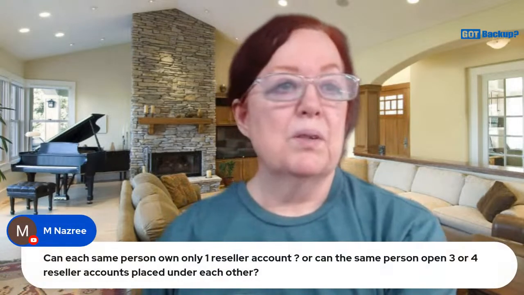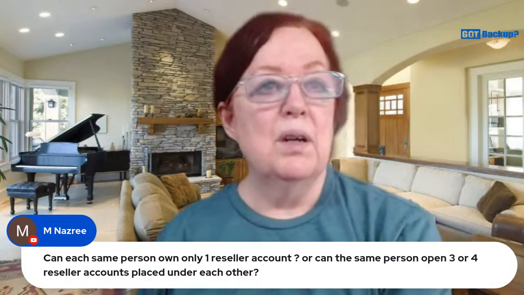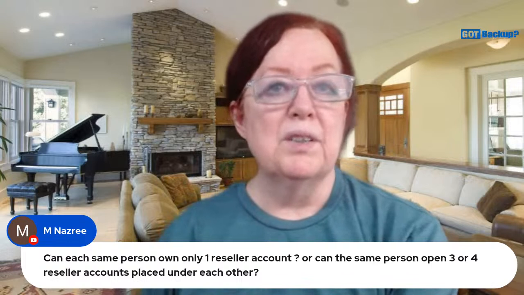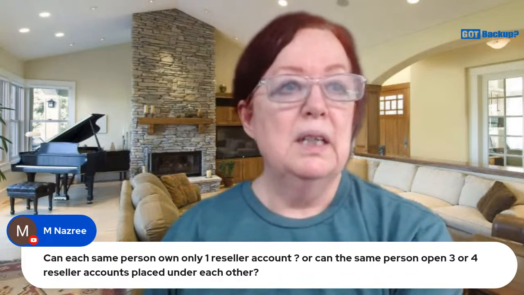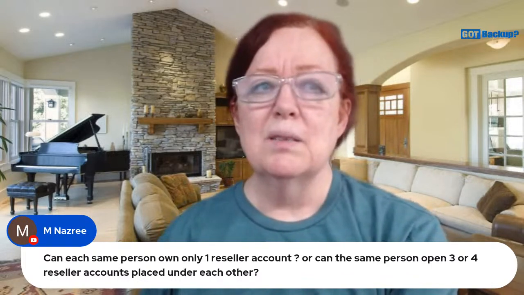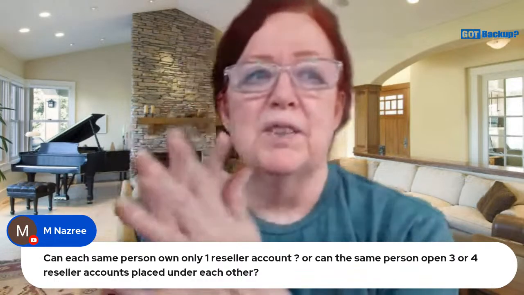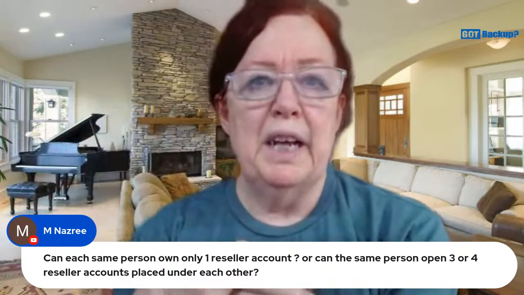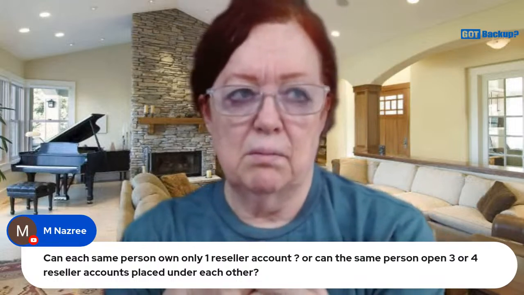Okay, can each person own only one reseller account? I have no reason to have more than one reseller account. Why would you want to have more than one reseller account?